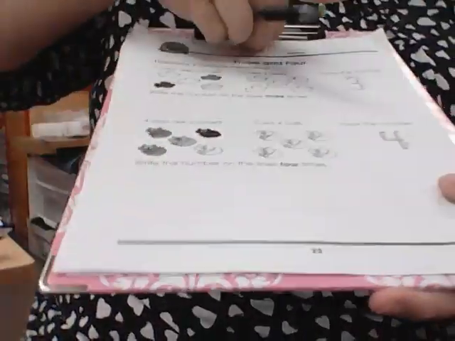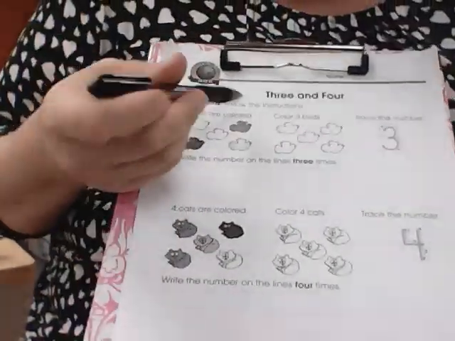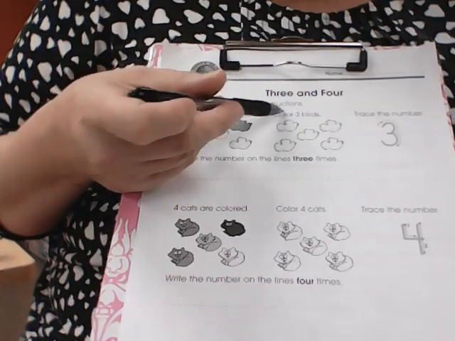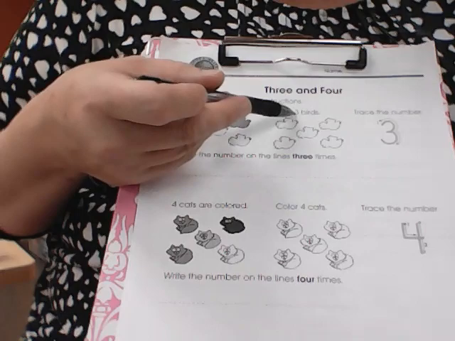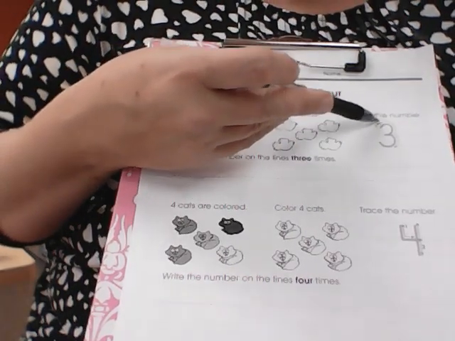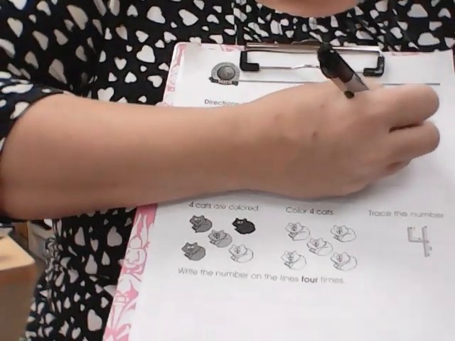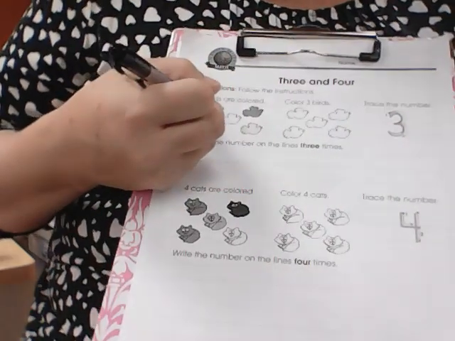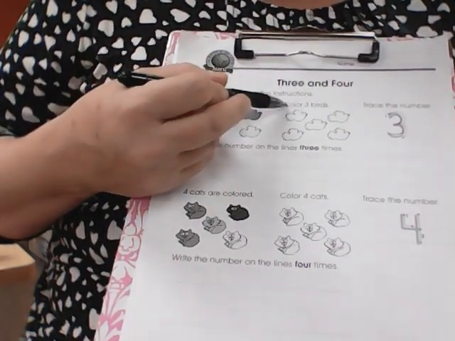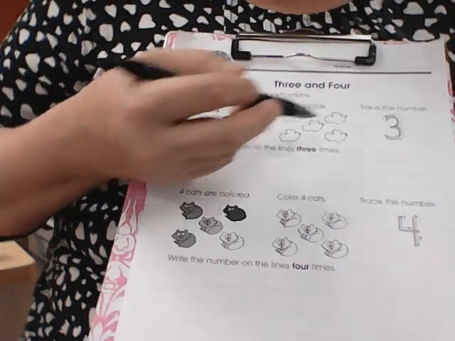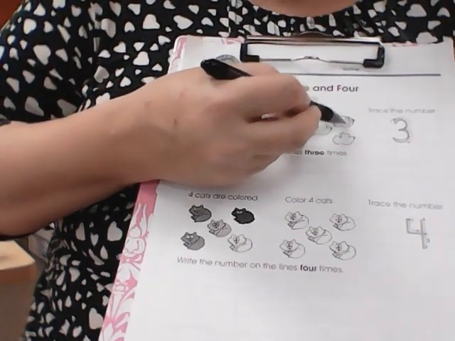On the back of that sheet, it says 3 and 4 again. Follow the instructions. 3 birds are colored. Trace the number. So we're going to trace the number. Then we're going to color in 3 birds. Here's 3 birds. Are 3 birds colored in this one? No, so we can color in those 3 birds.